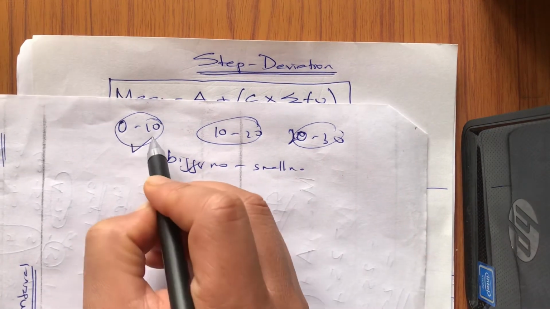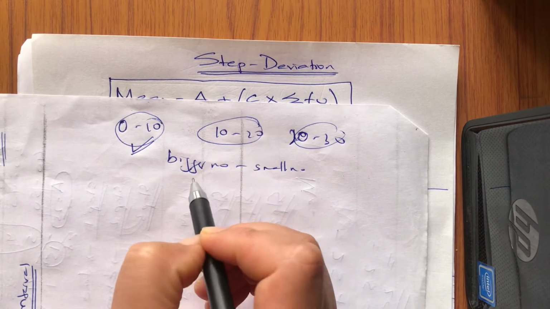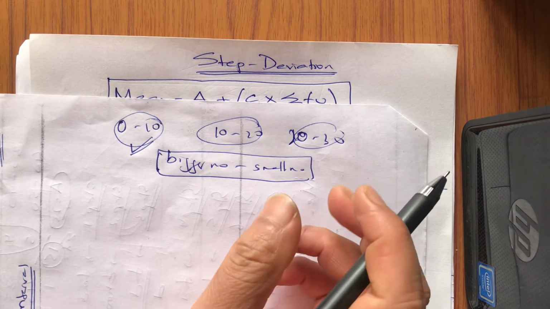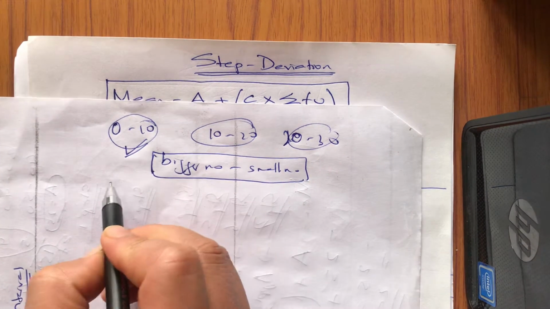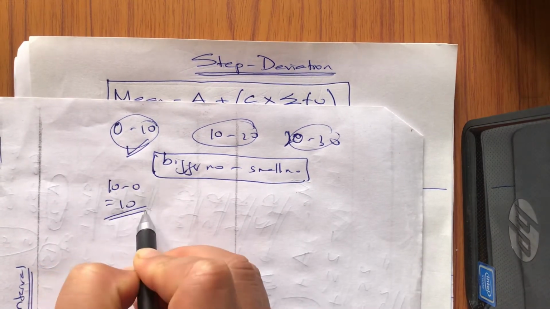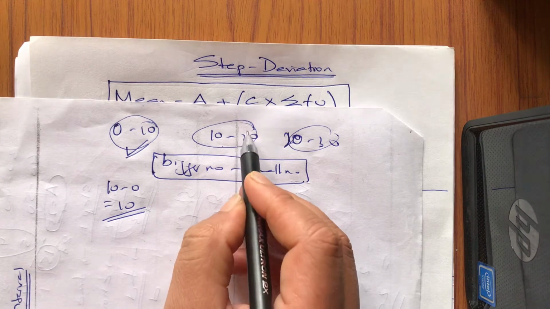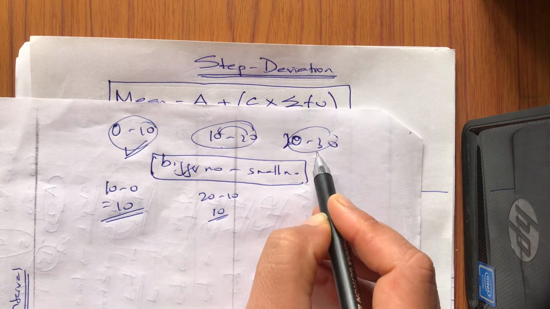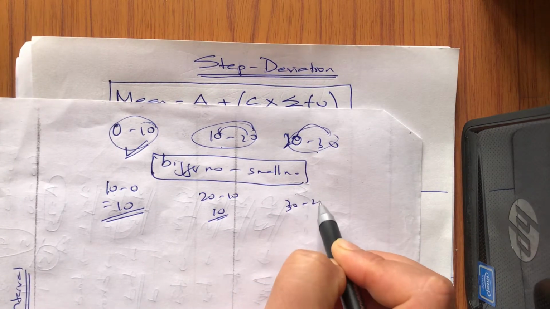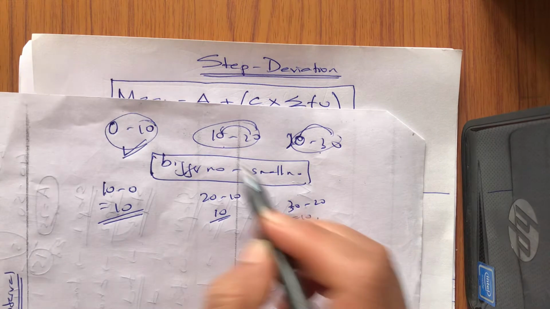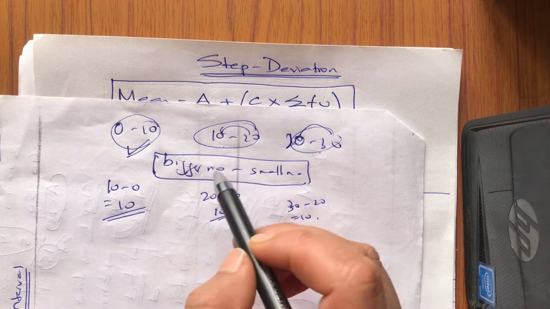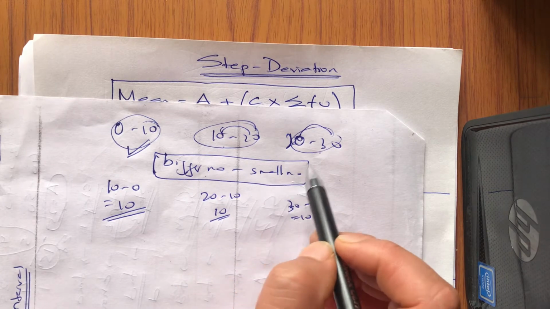That is, 10 minus 0 is equal to 10, which is the class width. What about this one? Bigger minus smaller: 20 minus 10 is again 10. And 30 minus 20 is equal to 10. So for any interval you choose, you always find the difference, the bigger number minus the smaller number, and that is called your C, or your class width.